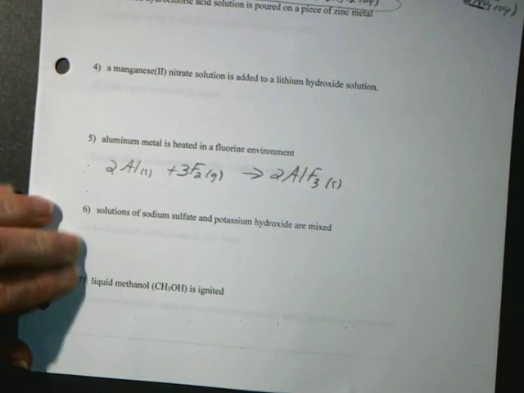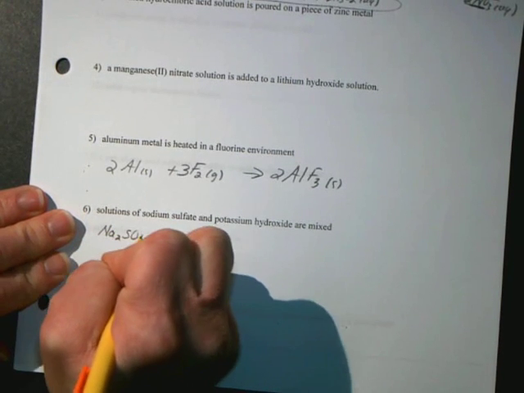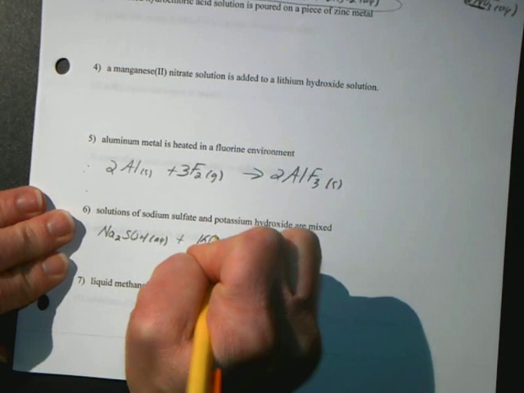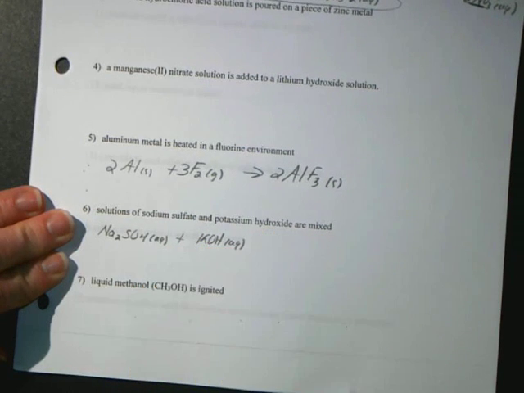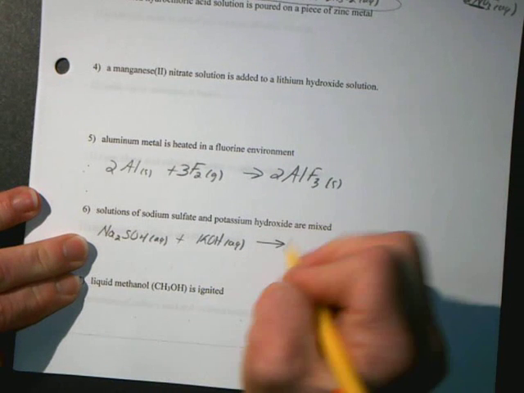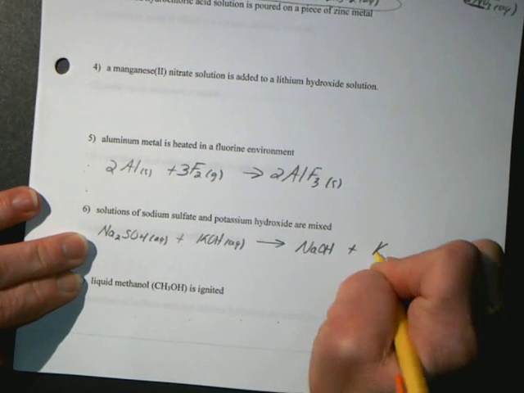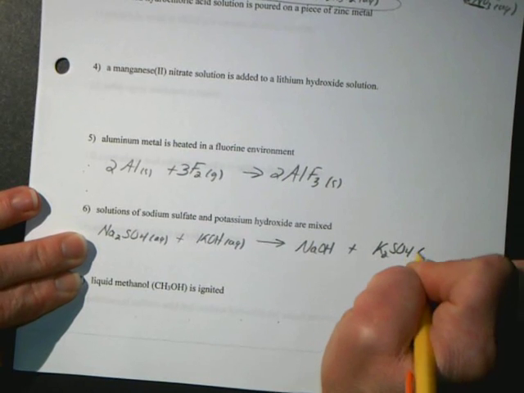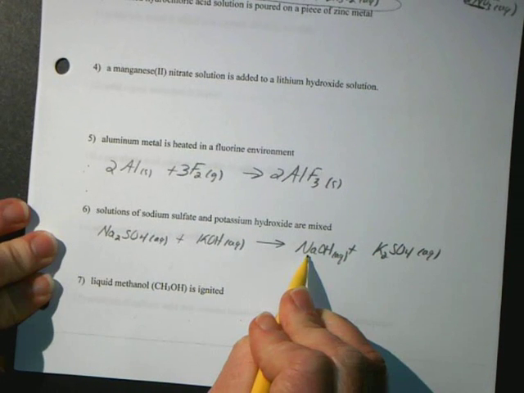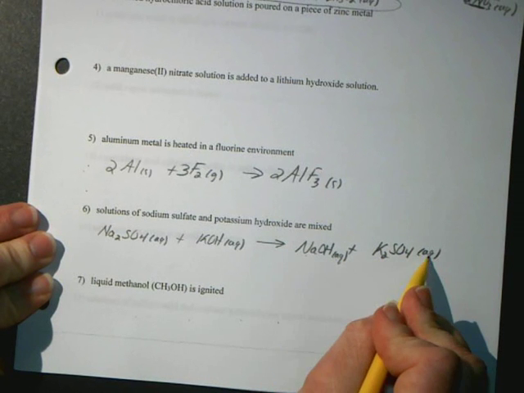What if we do solutions of sodium sulfate and potassium hydroxide are mixed? This will create sodium hydroxide and potassium sulfate. All sodium compounds soluble, all potassium compounds soluble.